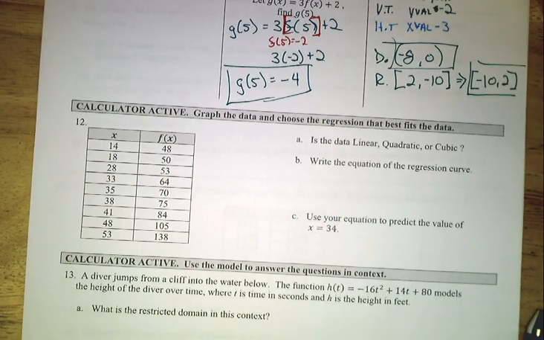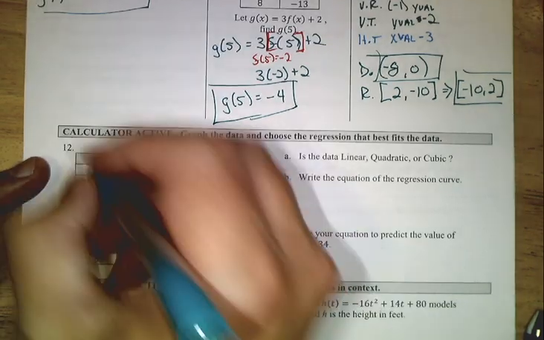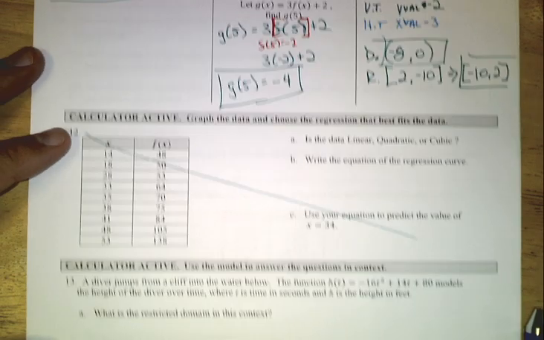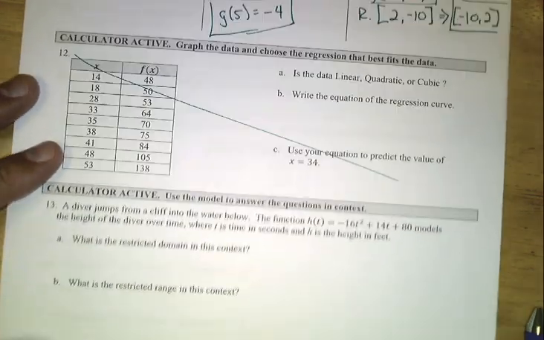Okay, calculator active. Regression. Oh, regression is a next week thing for you guys, so it's not going to be on this test. So we can move on. This next one, calculator active.